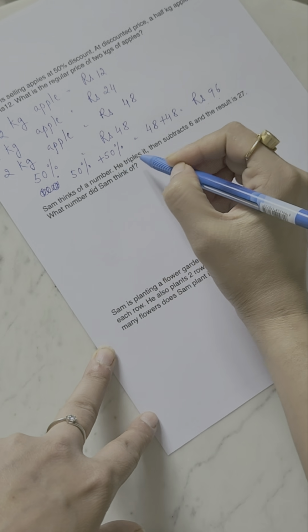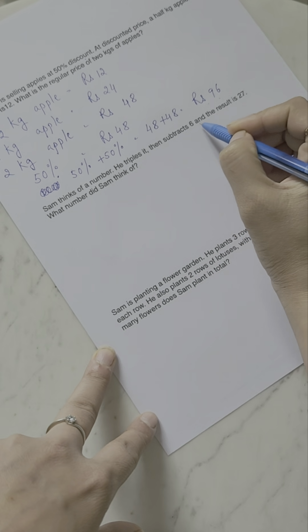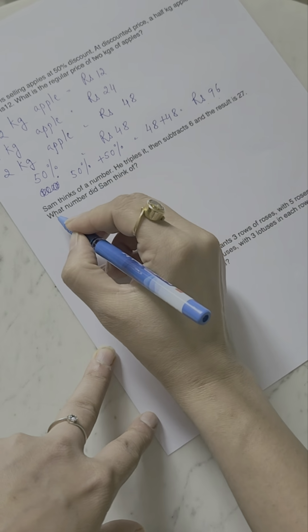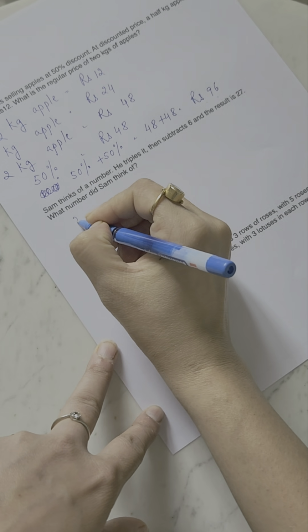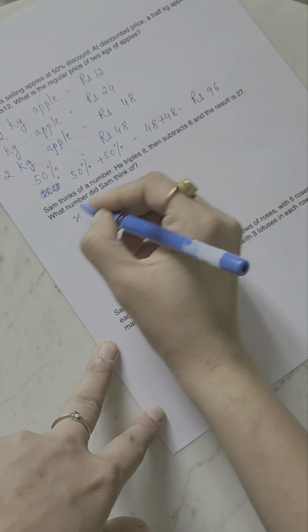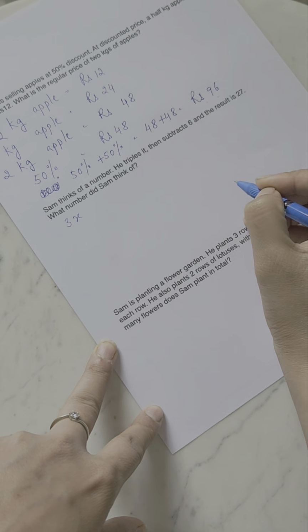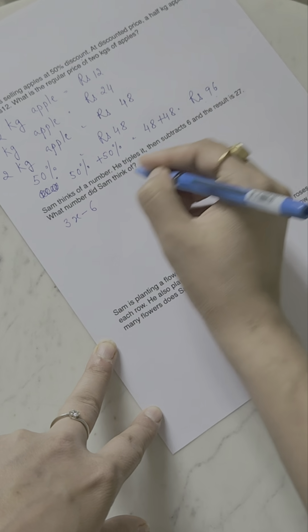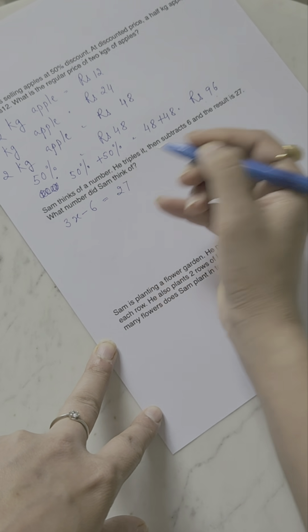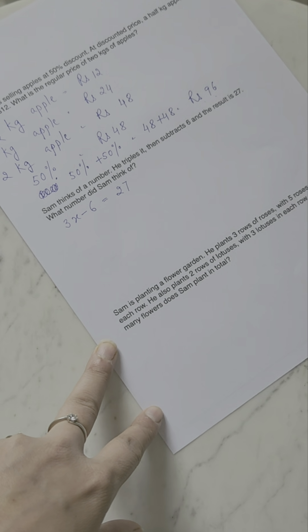Sam thinks of a number, he triples it, then subtracts 6, and the result is 27. What number did Sam think of? So Sam thinks of a number x, he triples it, 3x, then subtracts 6, minus 6, and the result is 27. We just need to solve this.